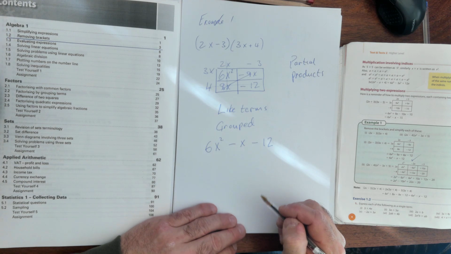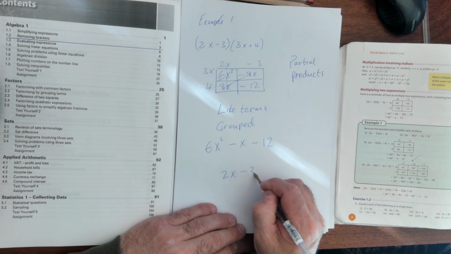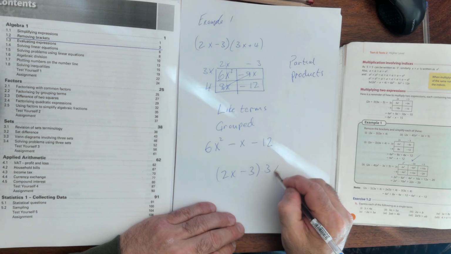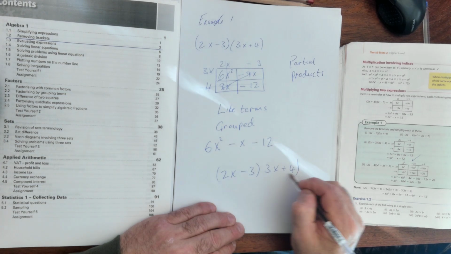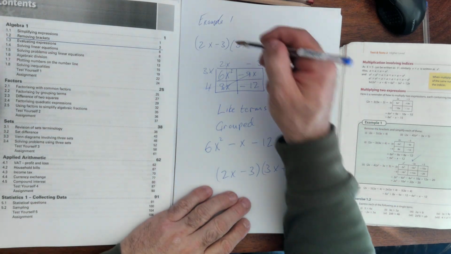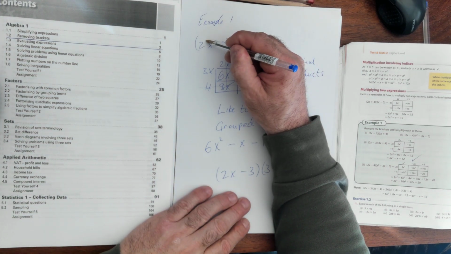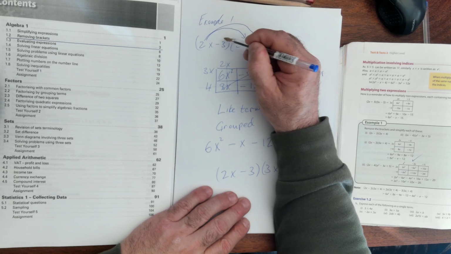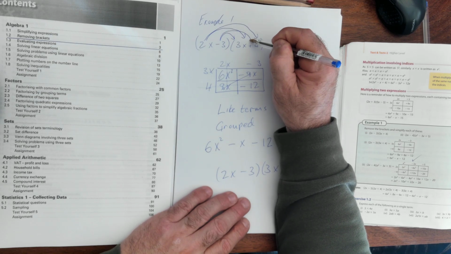Other methods. By the way, when we talk about alternative methods, in principle there is no difference between them. What we're doing is distributing multiplication. We're distributing the multiplication of the 2x on everything, and we're distributing the multiplication of the minus 3 on everything.